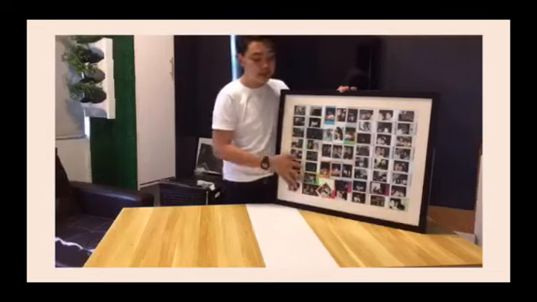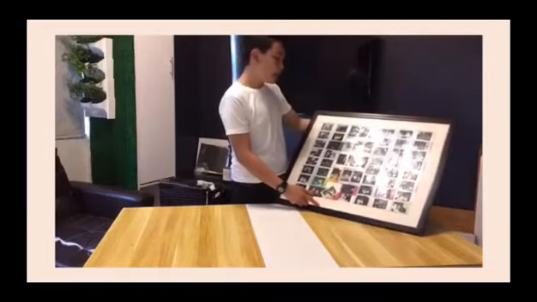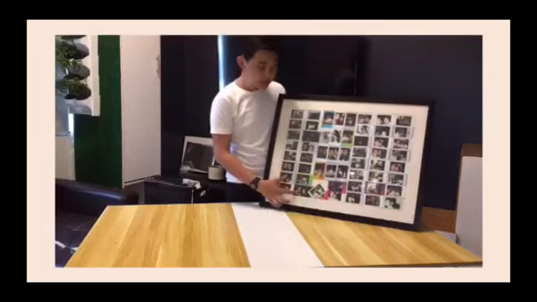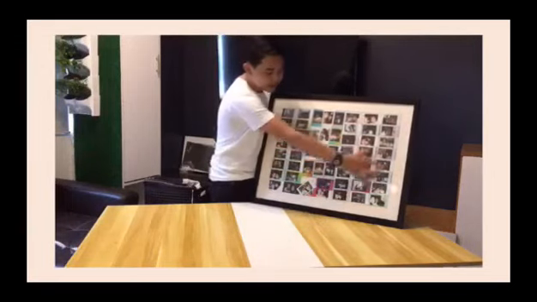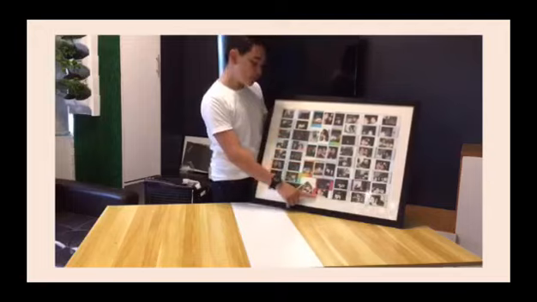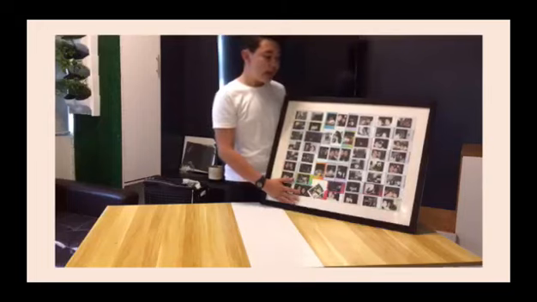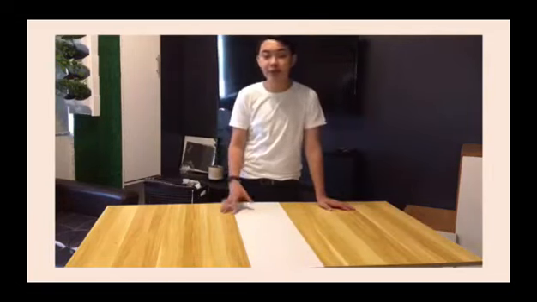I already put the Instax photos here in the frame properly, even though the Instax photos' orientation is different. I showed permutation in this example because I arranged the Instax photos with different orientation. I put landscape photos here, also in this side, and portrait photos in the middle to make it balanced. That's why I show permutation in this example, because I follow the arrangement of each landscape photo and portrait photo here. Thank you guys, I hope you learned something from this video.